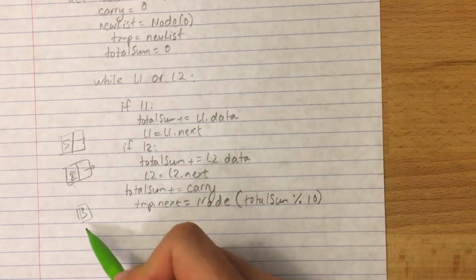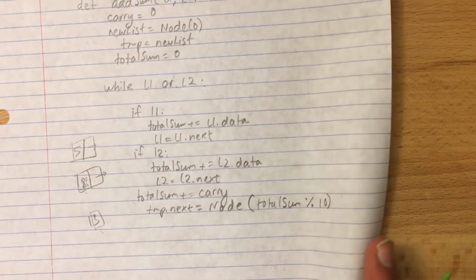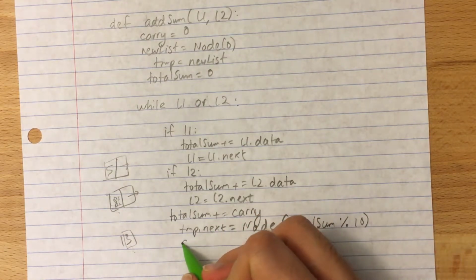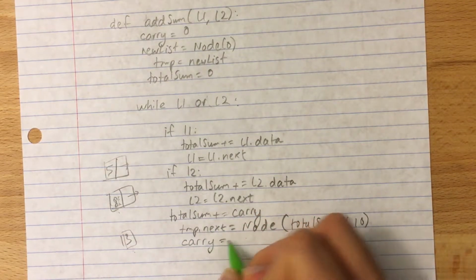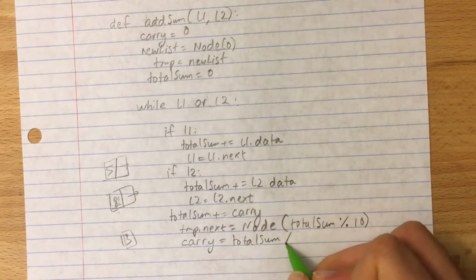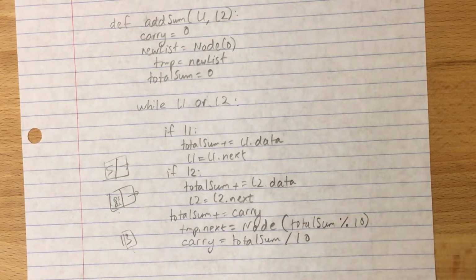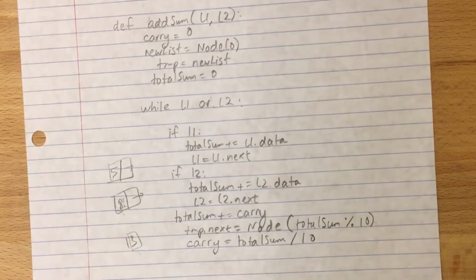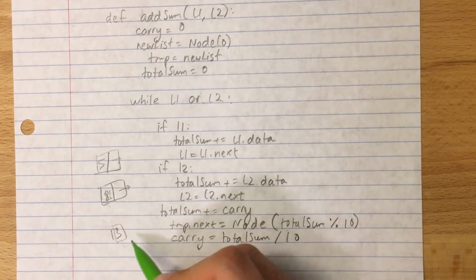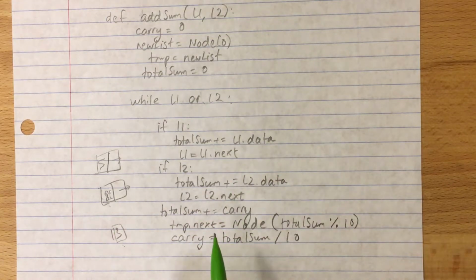And we want to do a carryover of 1. That's why if I do 13 mod 10, I get 3. So that's going to be my node here. And I'll update the carry. I say carry equals total sum divided by 10. That will essentially do the carryover. So 13 divided by 10 is equal to 1.